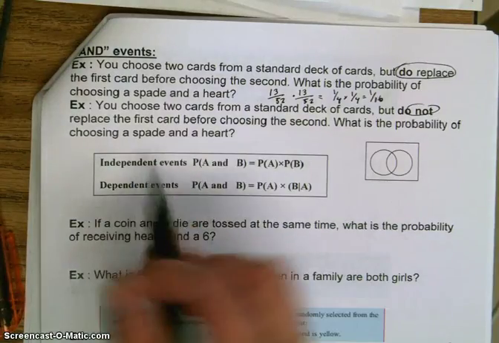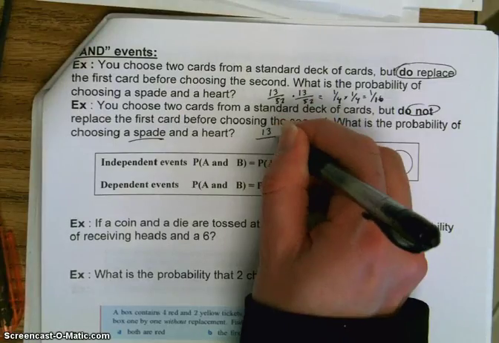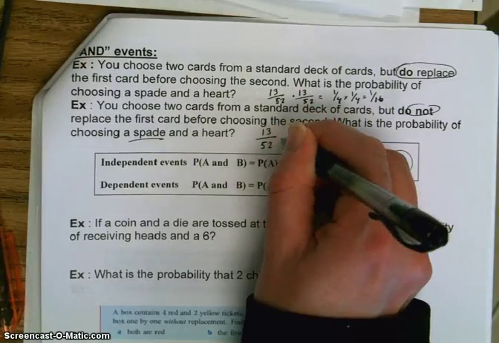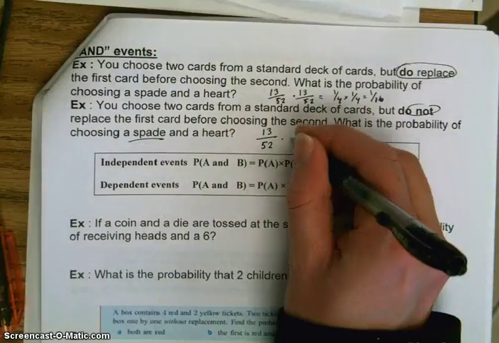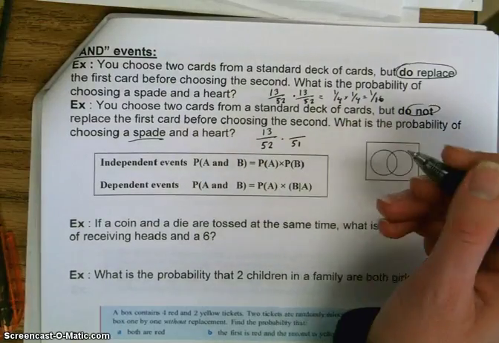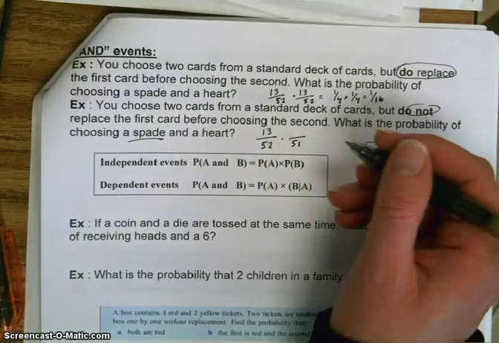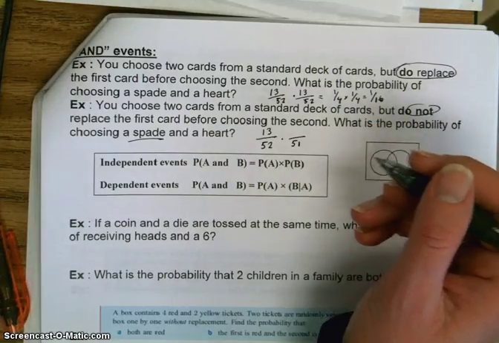Well, for the first one, your probability of choosing a spade is 13 out of 52. But then that card is pulled out, it is not replaced. Okay, so now there are only 51 cards in the deck. So when you go to choose a heart, there are still 13 hearts in there because you assume that you had success the first time. You assume that you got out a spade.